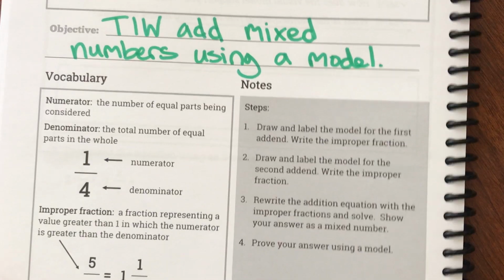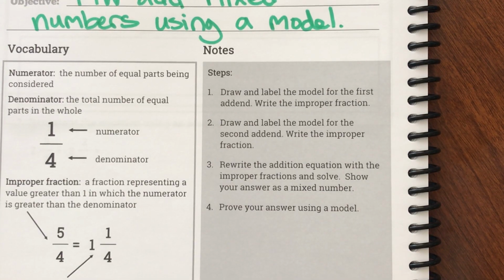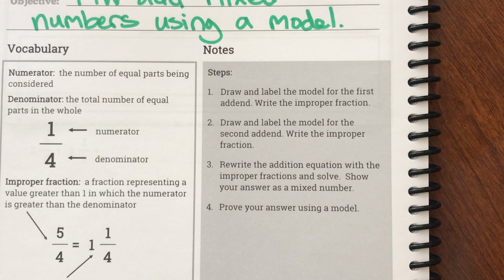Okay, we are going to read through our steps today. Step 1 says, draw and label the model for the first addend. Write the improper fraction. Step 2 says we're going to draw and label the model for the second addend and write the improper fraction. And then it says rewrite the addition equation with the improper fraction and solve. Show your answer as a mixed number and prove your answer using a model. So we're going to follow those steps today.